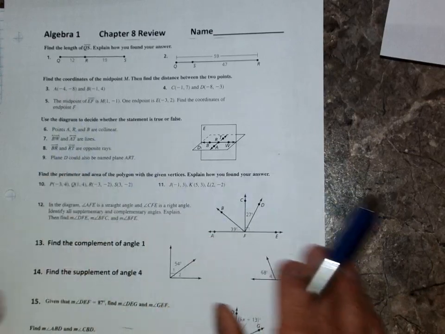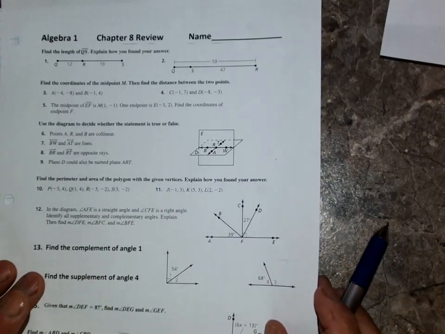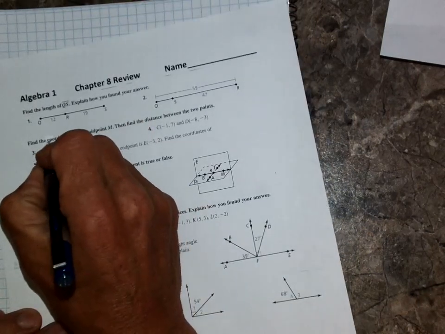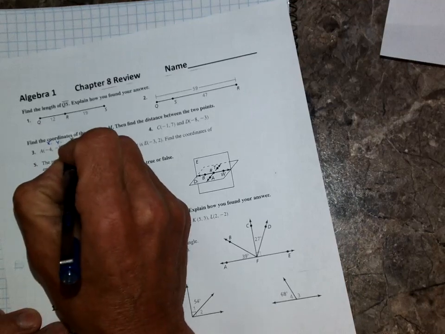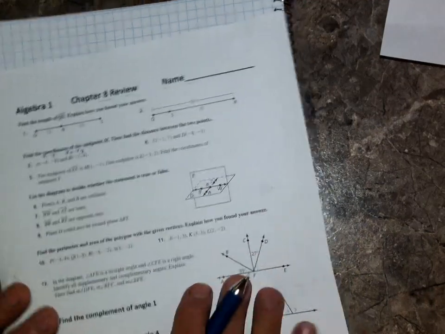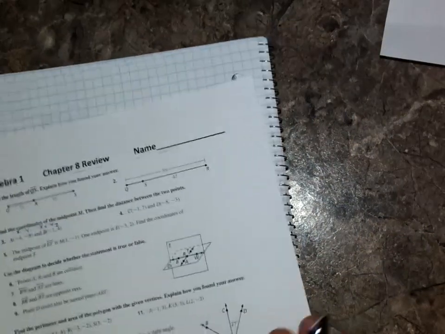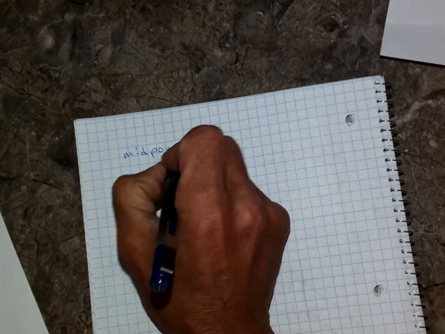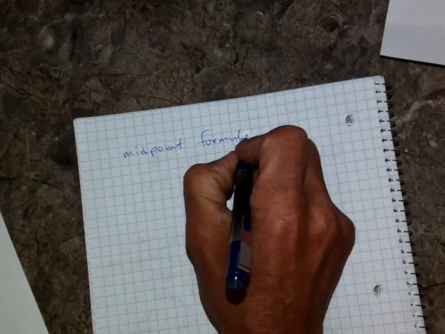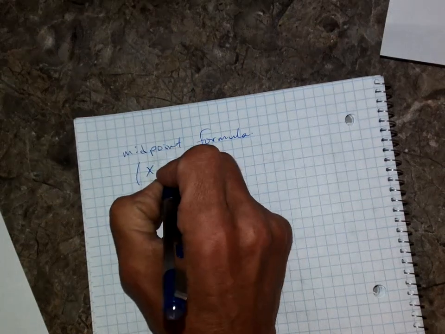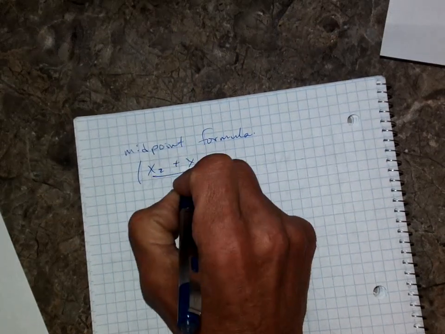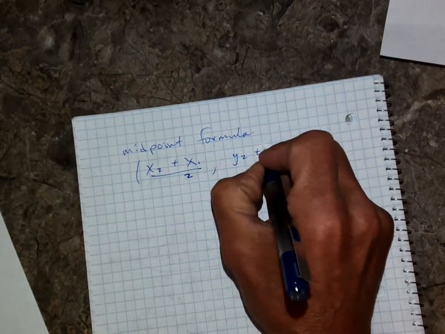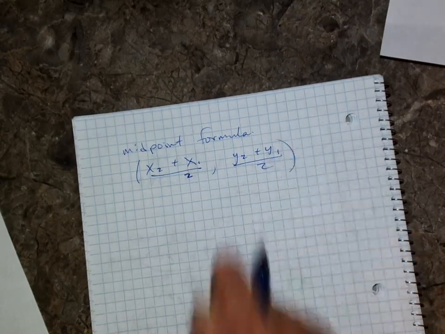Number 3, find the midpoint. One way to do it is to graph it and find the middle, or the other way is to use the formula where you've got x1, y1, x2, y2. The midpoint formula is, and I'm going to put it down right here so we have it: x2 plus x1 divided by 2, comma, because it's a point, y2 plus y1 over 2. Okay, that's the midpoint formula.